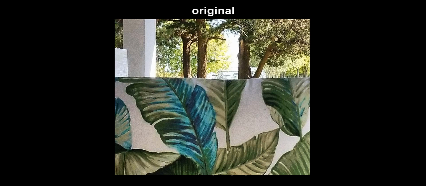It's on my deck, and it's in front of an area of trees and bright light there. Now, when I look at this image, the first thing that I can see is it has poor contrast. That means it's got poor contrast on the chair cushion part of it. You see, the actual chair cushion's color is kind of a light cream color, but in this photo it's showing with a lot of gray in it. So the main thing I want to do is change the contrast.